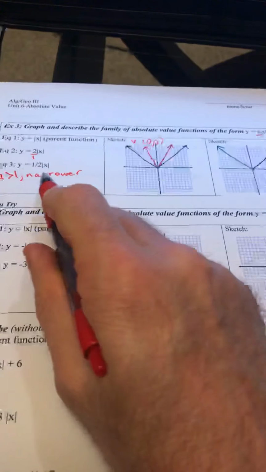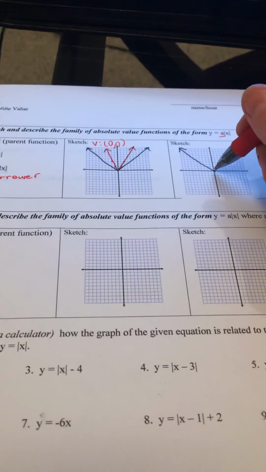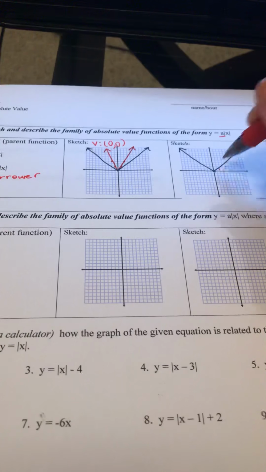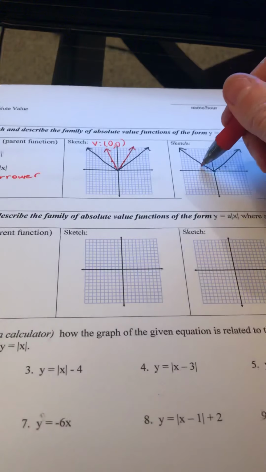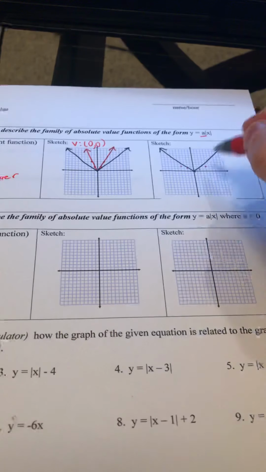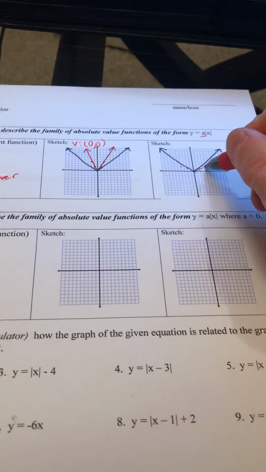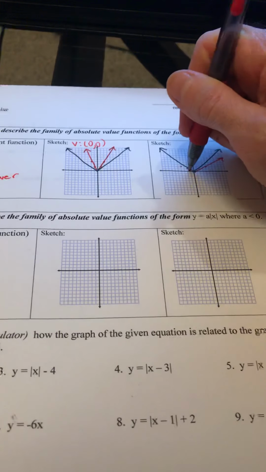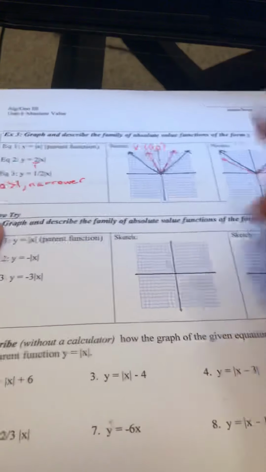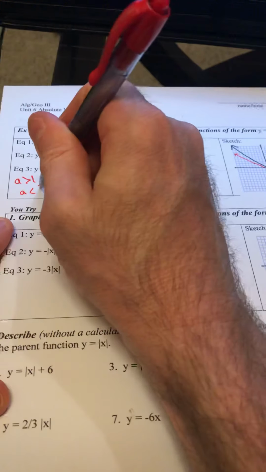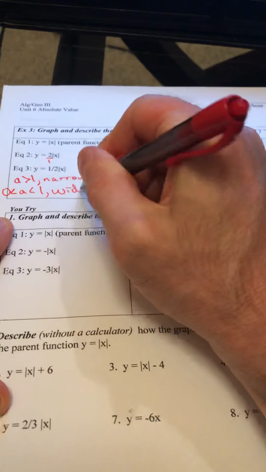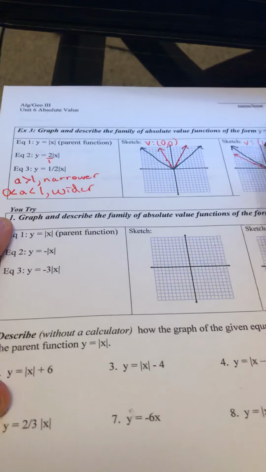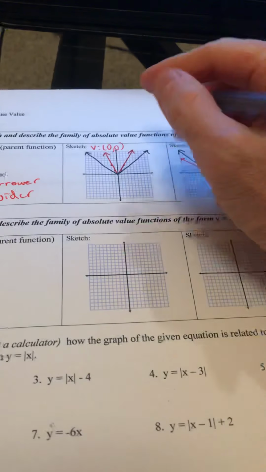Now, a is 1/2. So, again, from my vertex of 0, 0, I'm going to go up 1 over 2, up 1 over 2. Here I'm also going to go up 1, left 2, up 1, left 2. The biggest change for this one is when a is not only less than 1, but it does also have to be greater than 0. Your graph will be wider. Again, vertex is still 0, 0 on both of these.